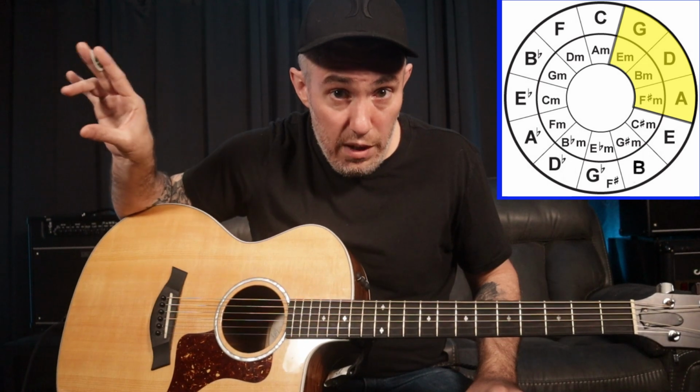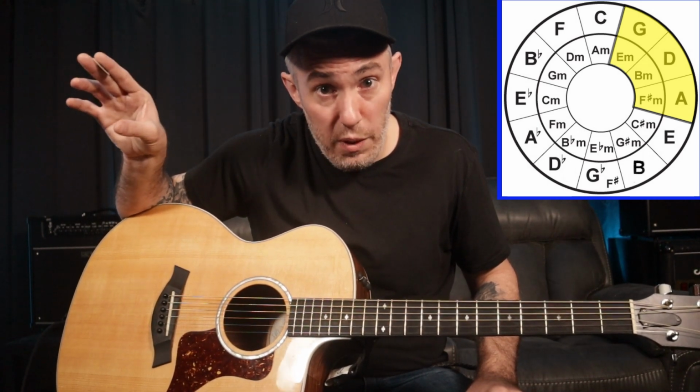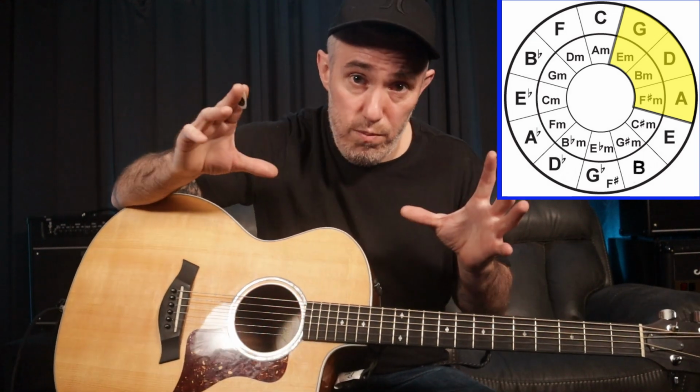And the way that you can do this, there's a couple different ways you can do this, but we're going to do it with the circle of fifths. So you're just going to look at the chord's positioning within the grouping of 6, and then you're going to use that same positioning within the grouping of 6 for the new key that you're trying to transpose to.